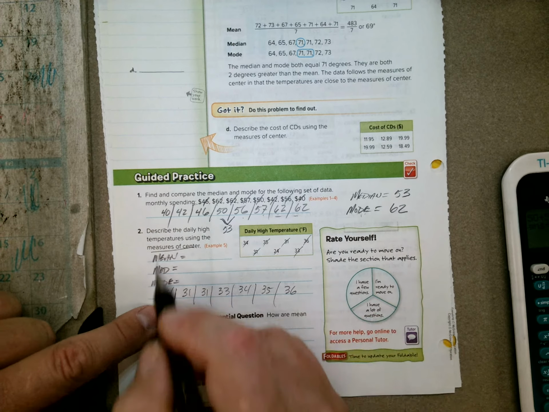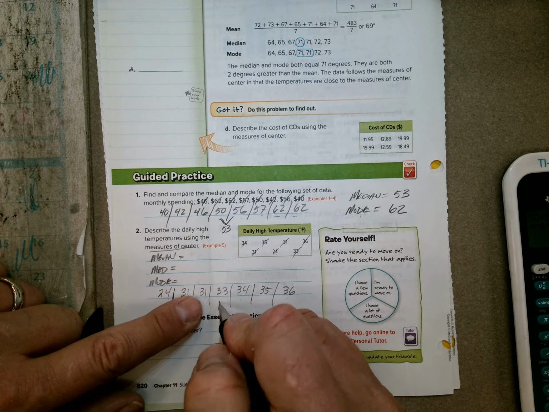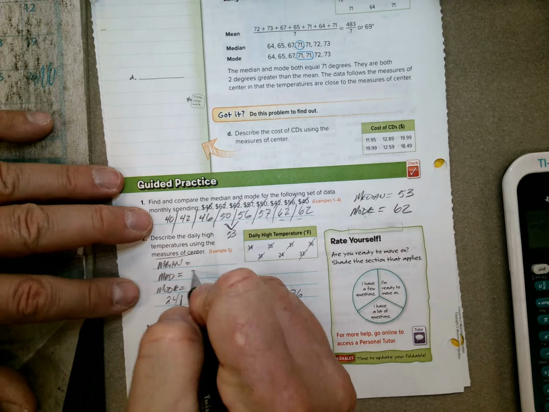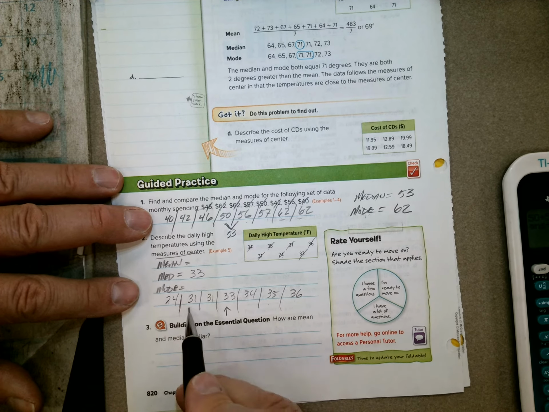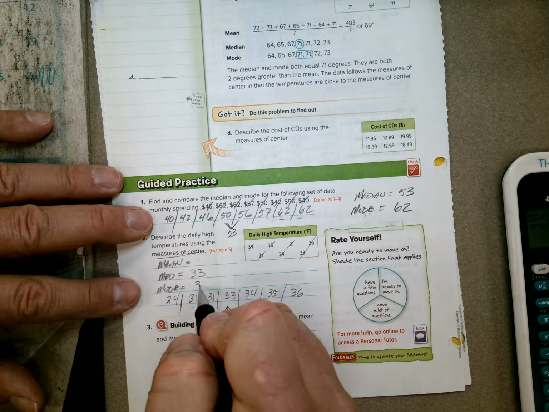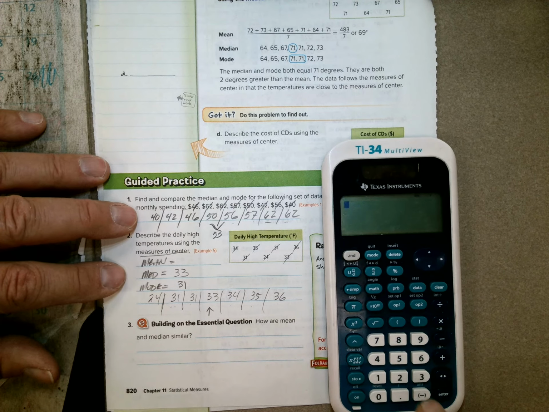Okay, I'm going to take care of the median first because I've already organized my data set. I have one true middle number. It's the median of 33. The mode is the number that appears most often, or numbers. It's 31.